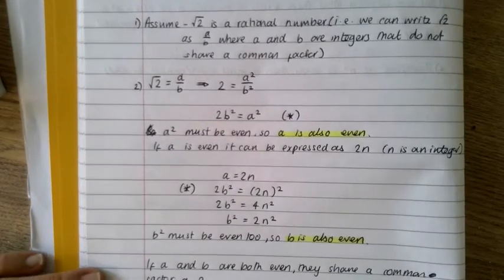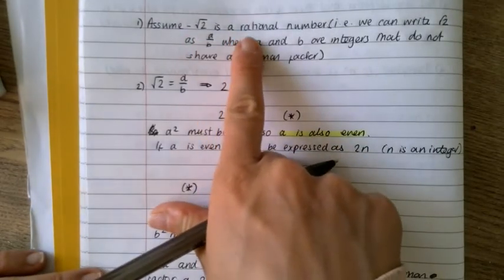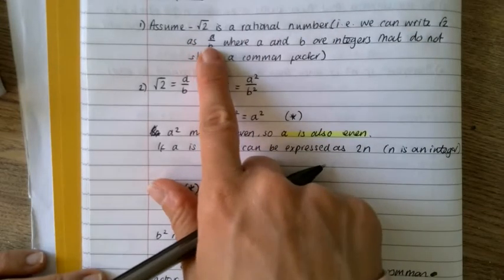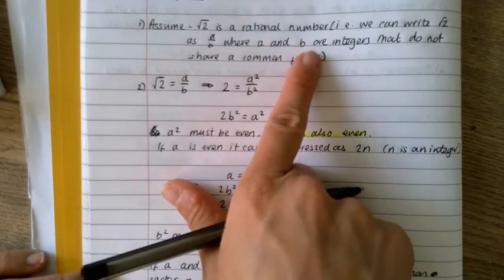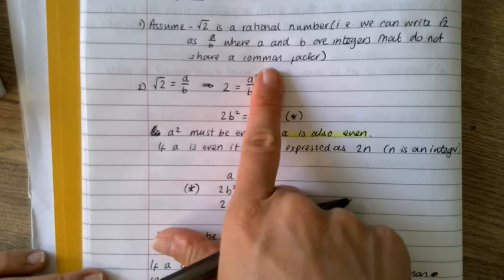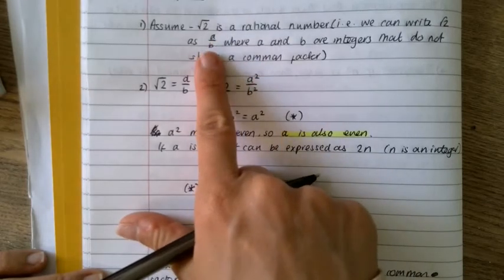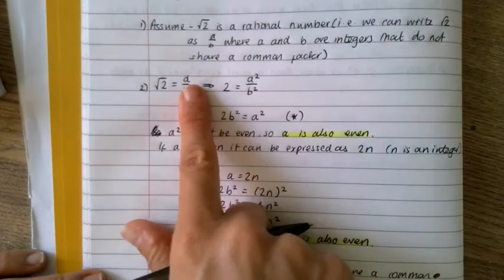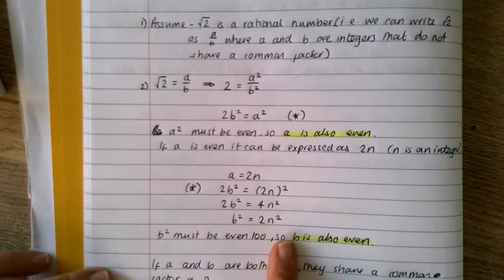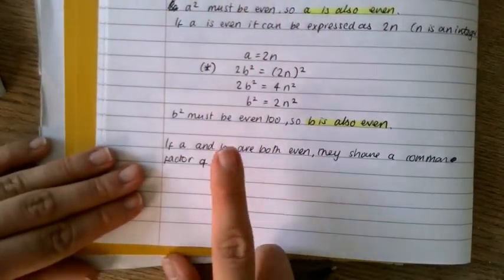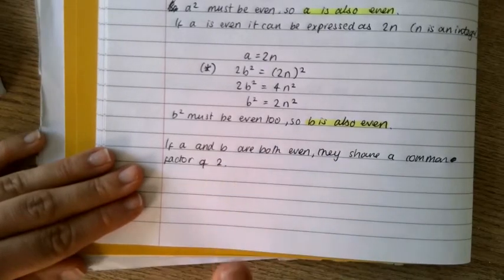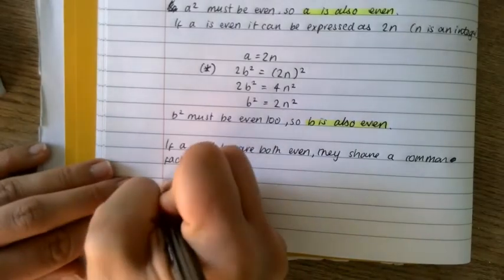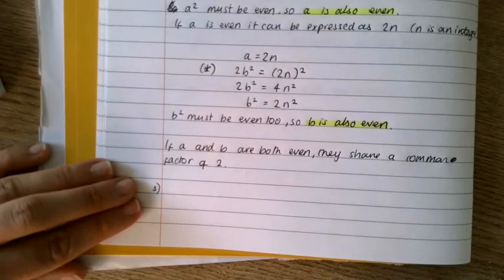Our original assumption is that root 2 is a rational number, which means we can write root 2 as a over b, where a and b are integers and do not share a common factor. We wanted a over b to be in simplified form. They should not share a common factor. And with our algebra, we have just shown that a and b are both even numbers and they do share a common factor. So we are ready to do step 3 now of our proof.